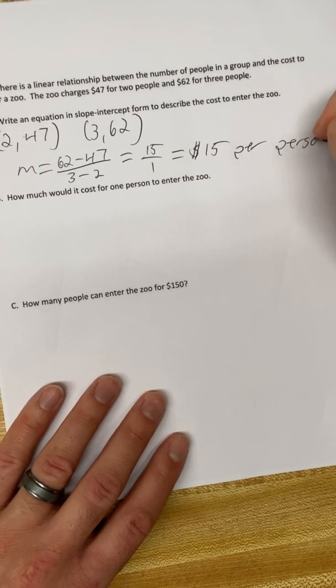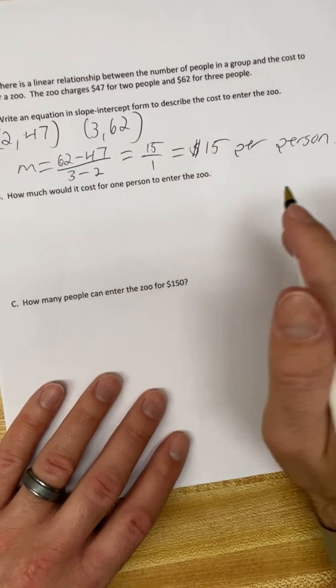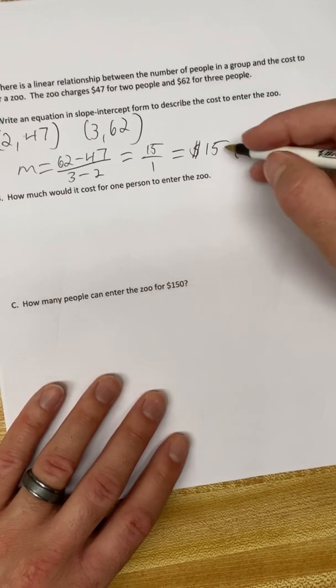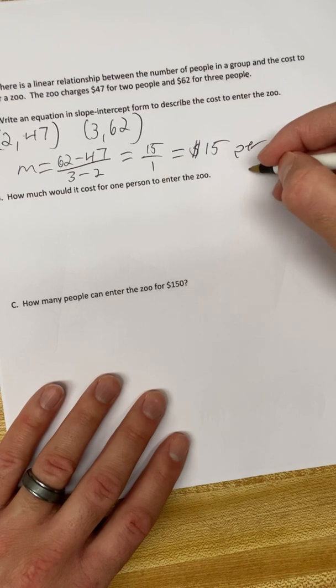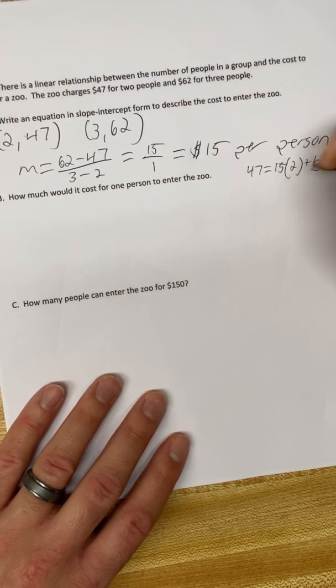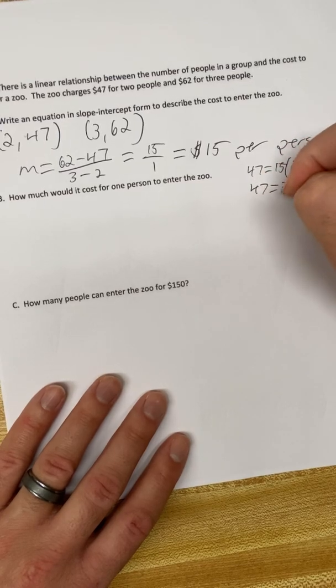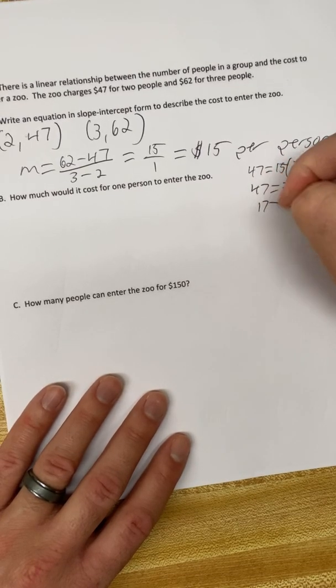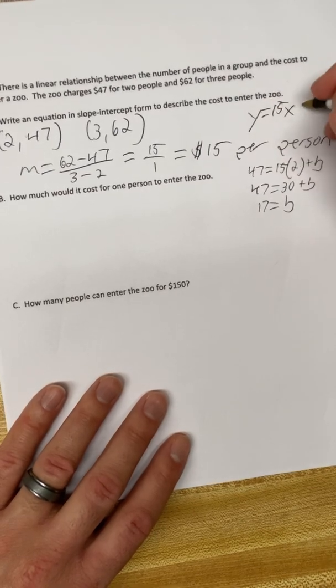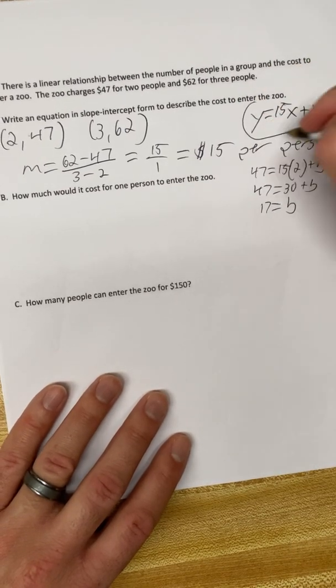All right. There's other charges on this though, so it's not just a straight up $15 per person. Okay, so we got our slope is 15. We got to get our y-intercept, so we can go 47 equals 15 times 2 plus b. So 47 equals 30 plus b. So 17 is equal to b. So my equation is going to be 15x plus 17.